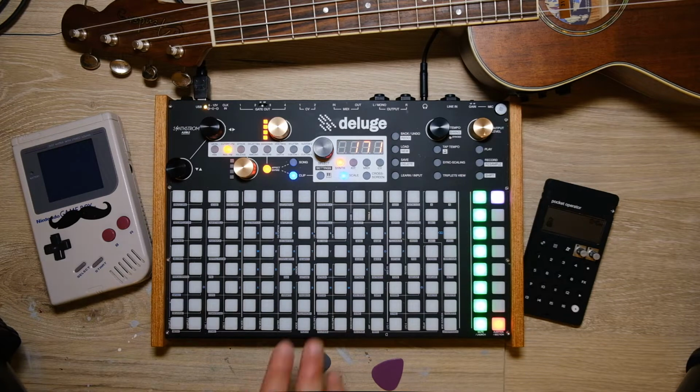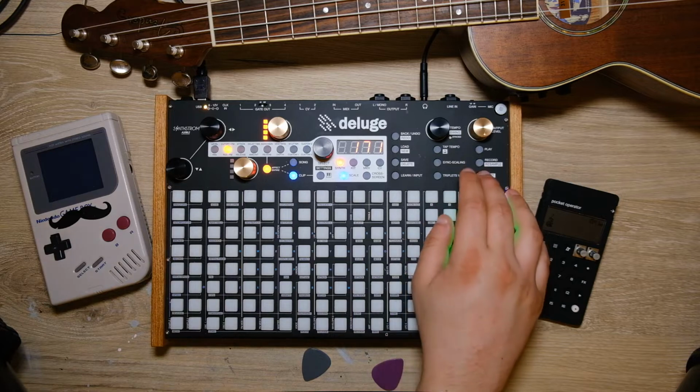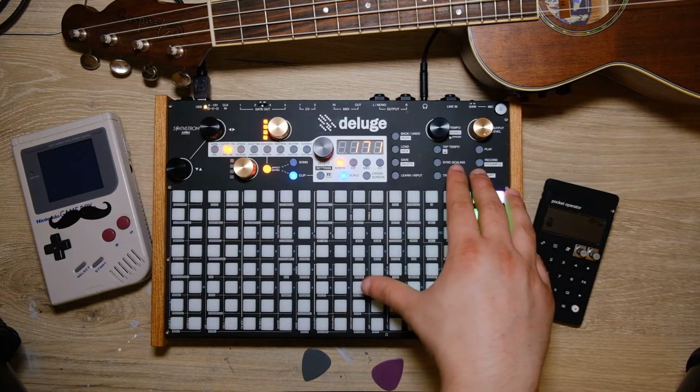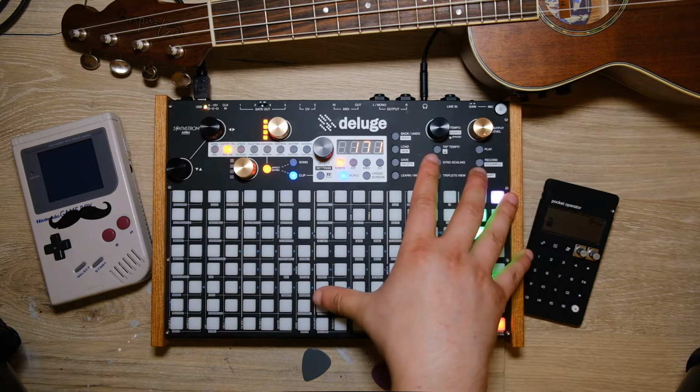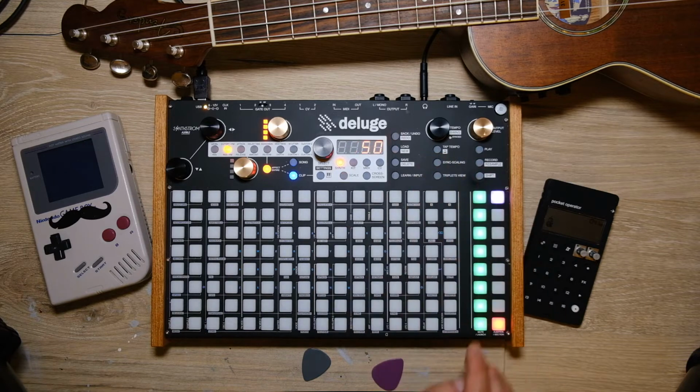Instead, we'll move on to the envelope settings. The envelope is made of 4 settings: attack, decay, sustain, and release. The thing that's going to make this sound plucky is that we're going to make sure it doesn't sustain. So to start with, I'll hold Shift, and under envelope 1, I'll tap sustain.